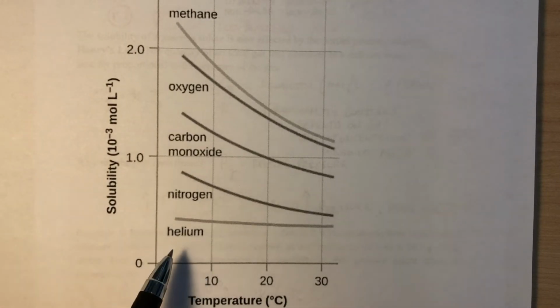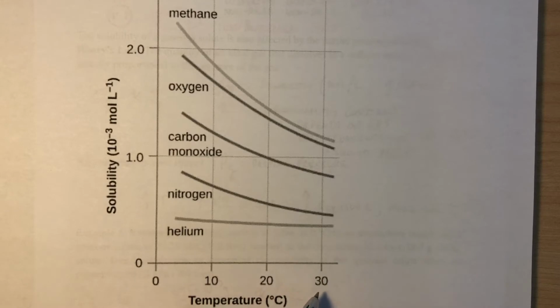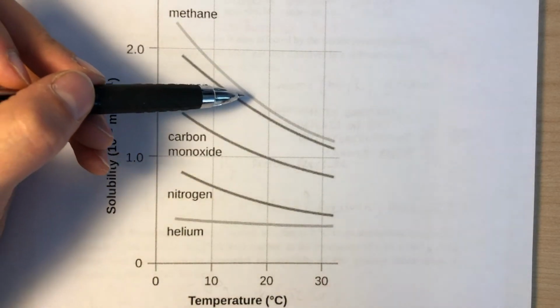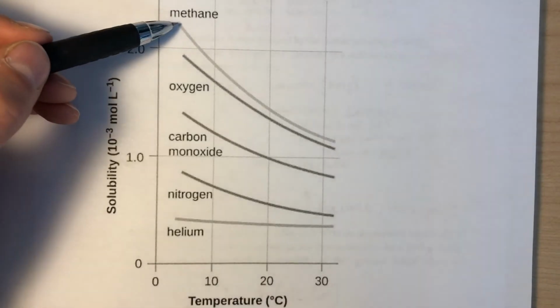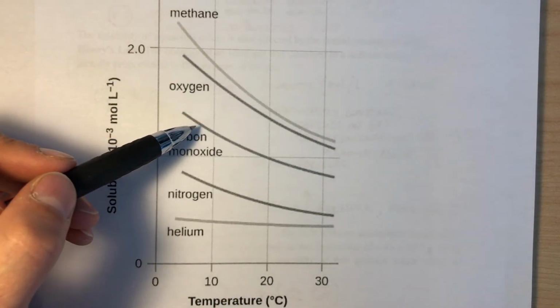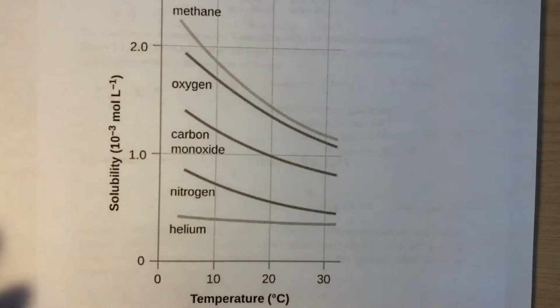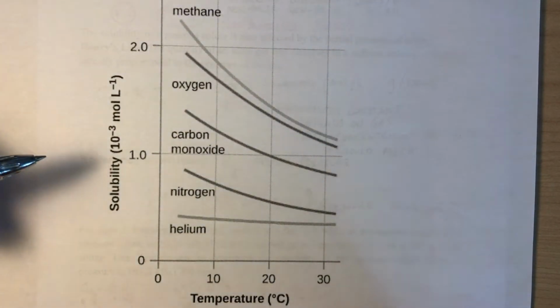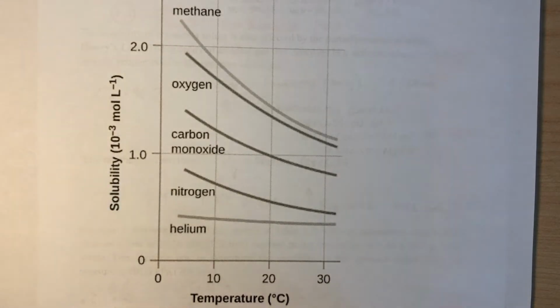So as you increase the temperature, as we go from left to right across the x-axis, the solubility of these gases actually drops. You have methane coming down, dioxygen dropping, carbon monoxide dropping. So the amount of gas that you have in solution decreases as temperature increases.